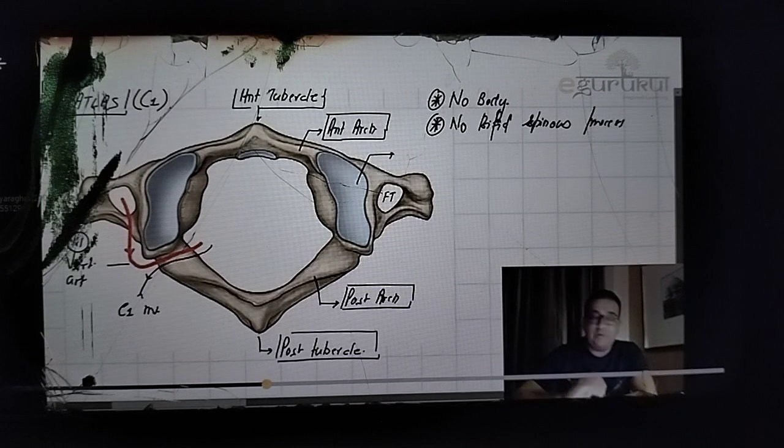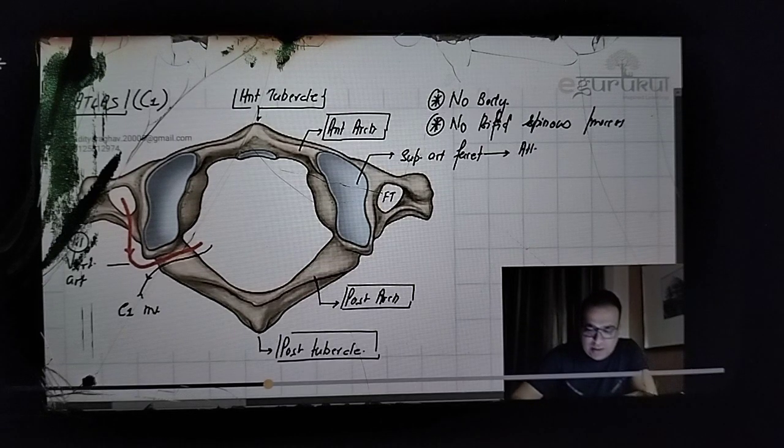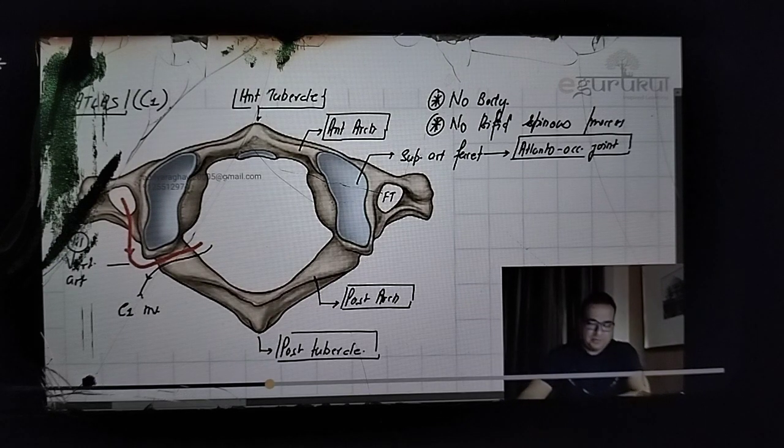Here is the articular facet that we're talking about. This is the superior articular facet. And this superior articular facet is the one which will form what joint? Atlanto-occipital joint. This is the one which will form the atlanto-occipital joint, which is our next topic also. So I'm just writing the atlanto-occipital joint here.